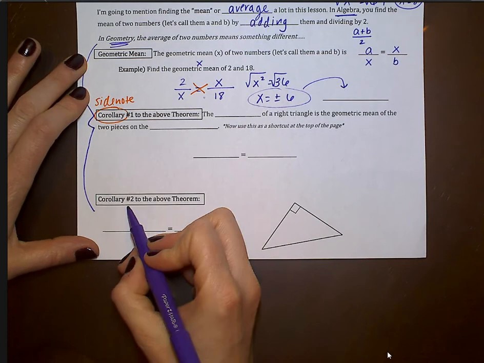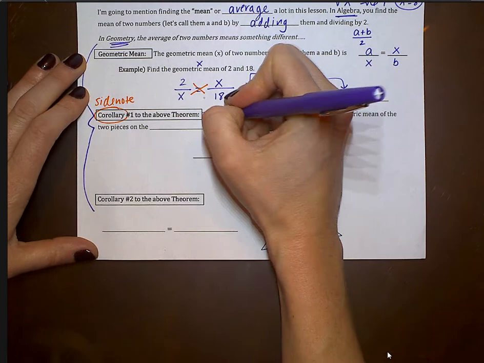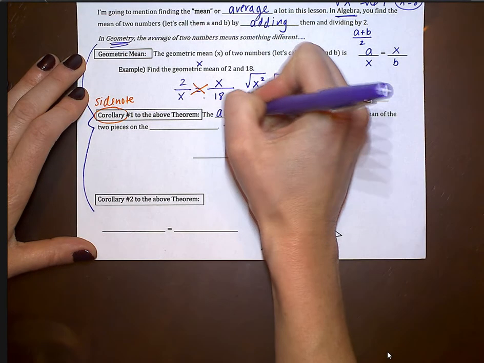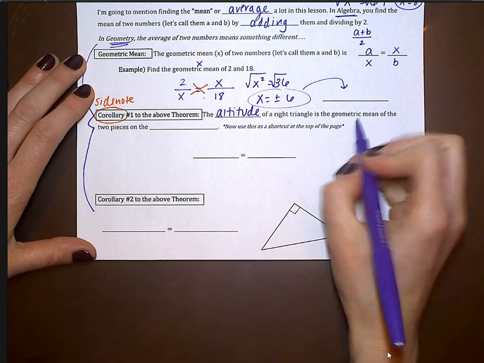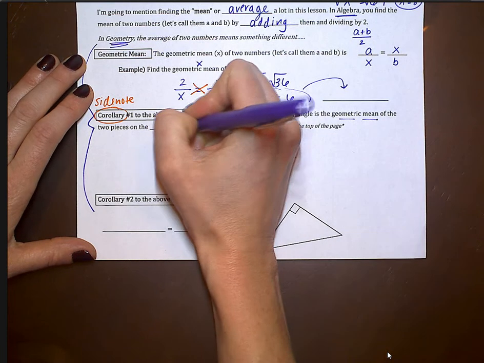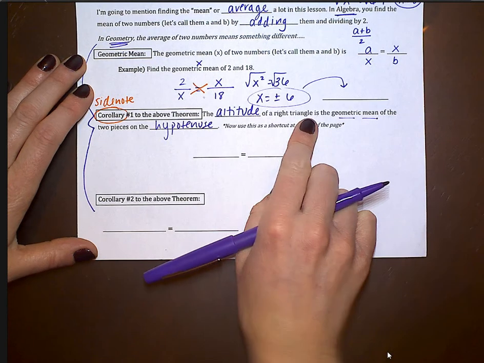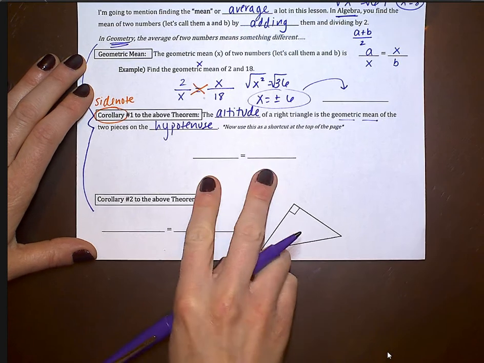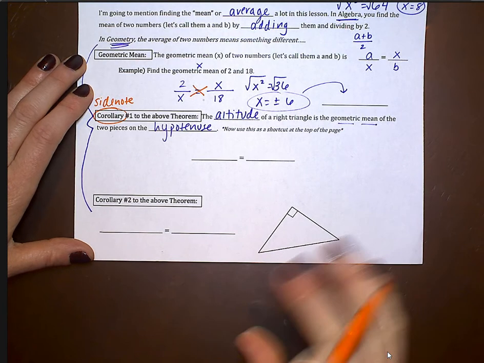There are 2. The first one deals with that altitude piece. So it's a shortcut to finding the altitude. The altitude of a right triangle is the geometric mean of the 2 pieces on the hypotenuse. That's great. The sentence doesn't mean as much as I think this proportion will help you. So here's what I'm going to put on the board, and I'm going to drill home these next few days.